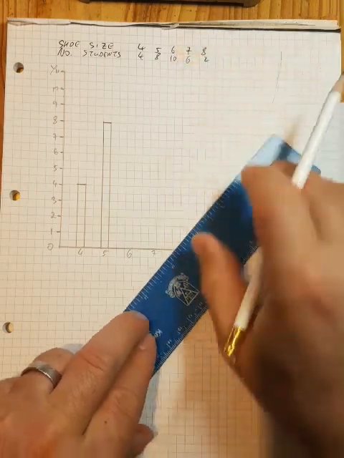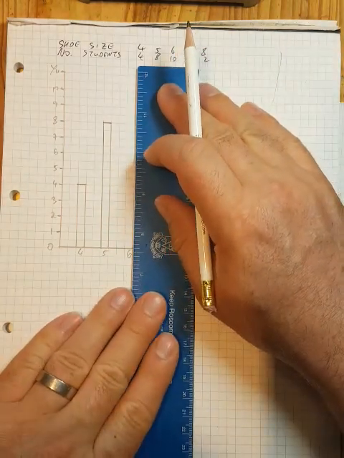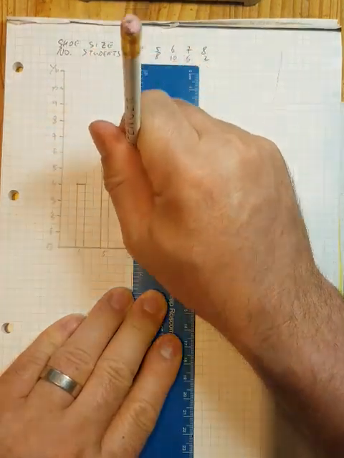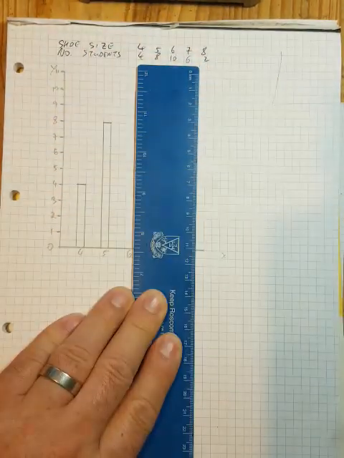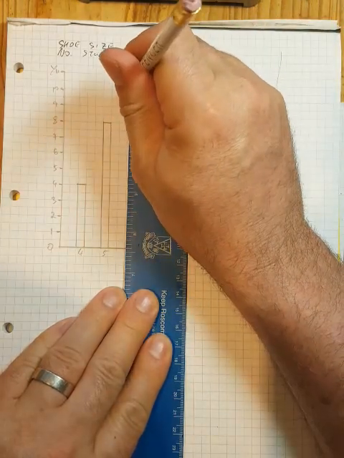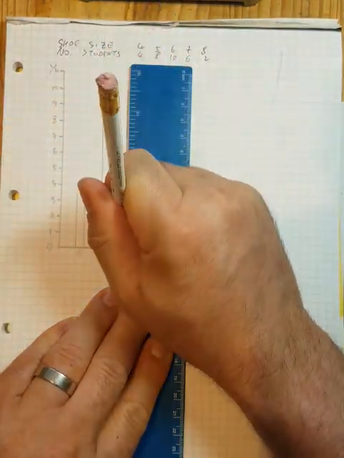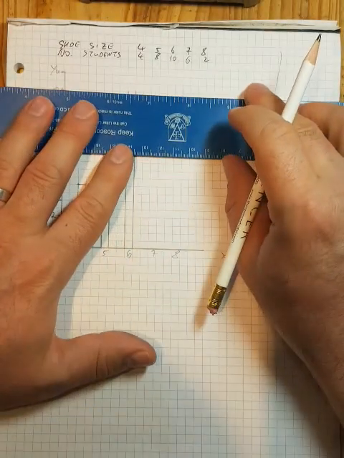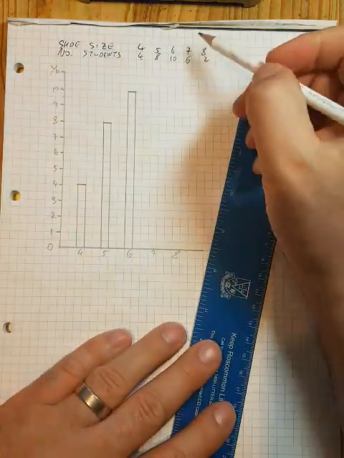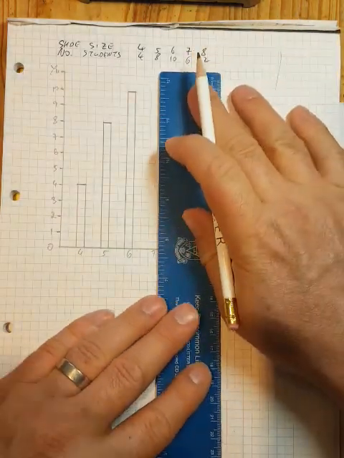We had 10 students that had a size 6. This could be maybe a girls' school, or it could be an all-boys primary school based on the shoe sizes. 6 students were a size 7.